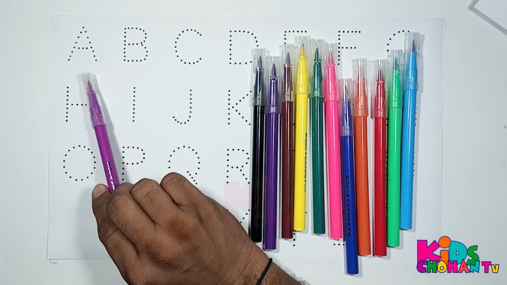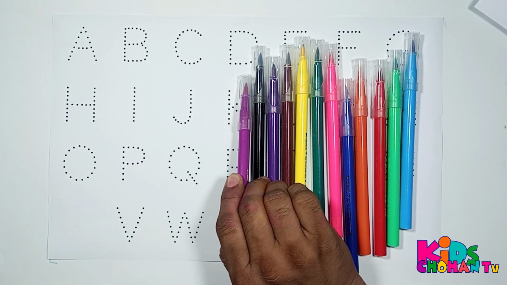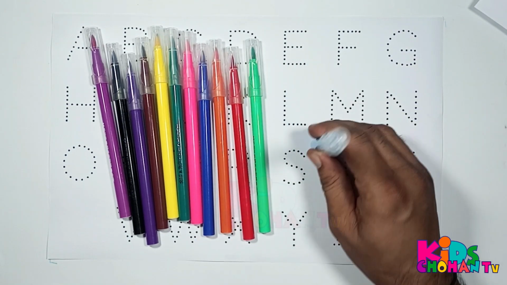Kids, we will trace A, B, C, D. Let's learn colors name.